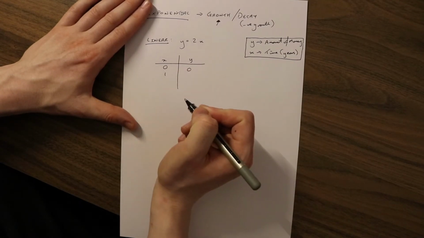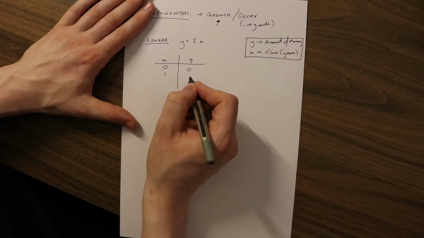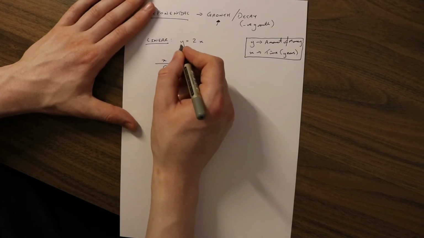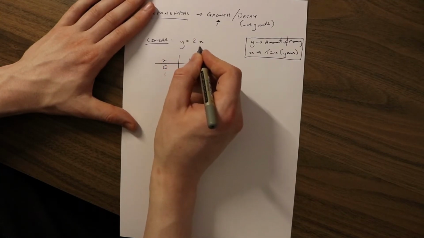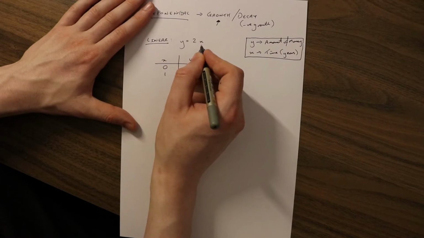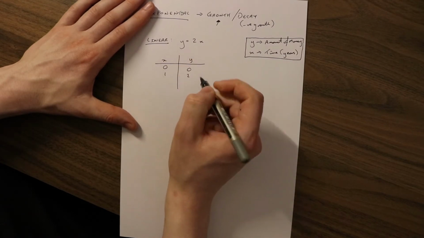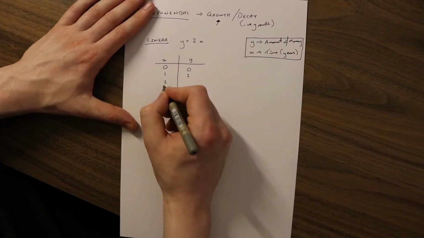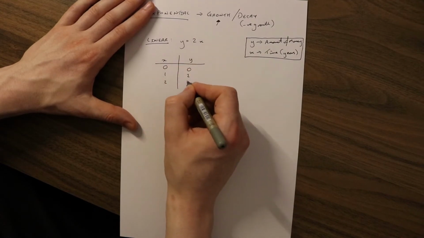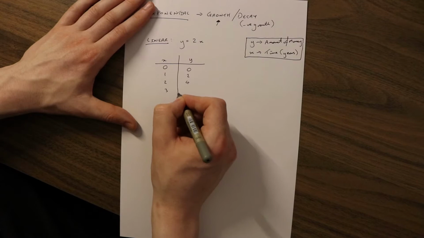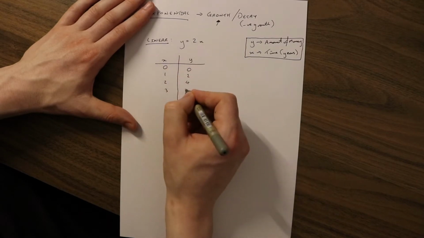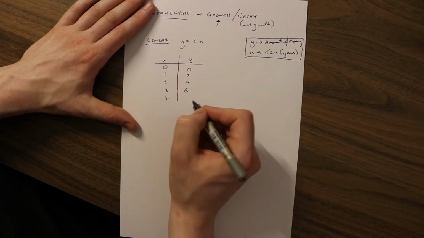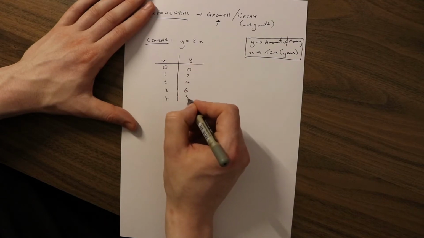Let's have a look. After 1 year then, so x now equals 1, how much money will I have? Well, if I use this equation, the amount of money which I have will be equal to 2 times whatever year I'm at. So 2 times 1, which of course is 2. Then after 2 years, how much money will I have? Well, it's going to be 2 times 2, so 4. Then after 3 years, well, 3 times 2, that's 6. And then after 4 years, let's stop after 4 years, I'm going to have £8.